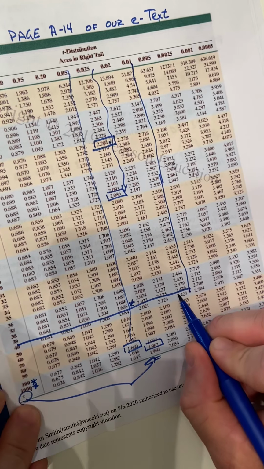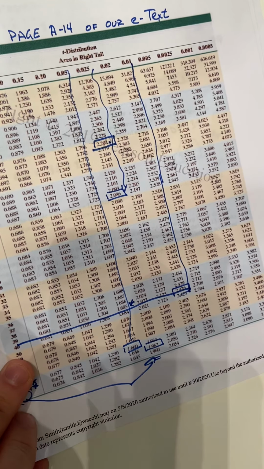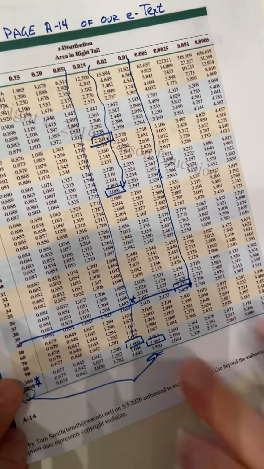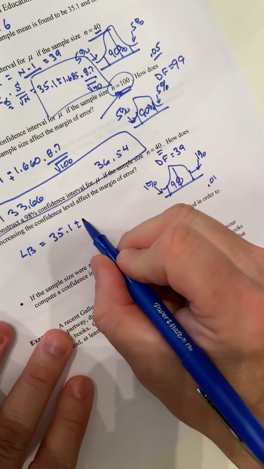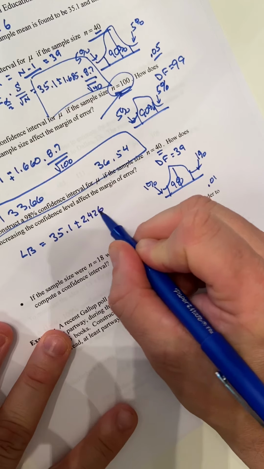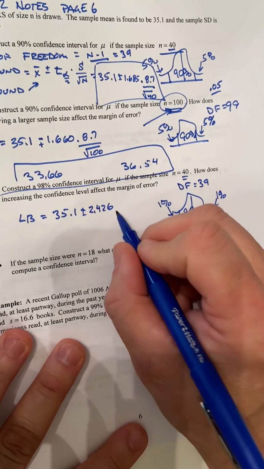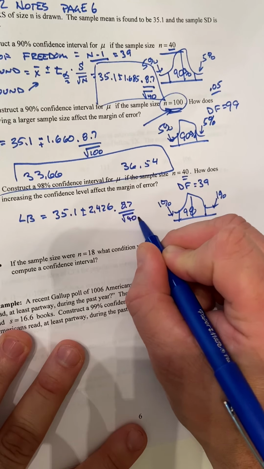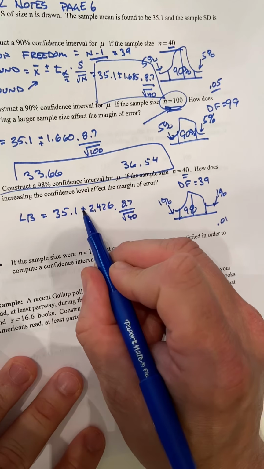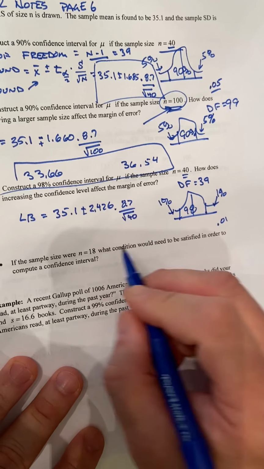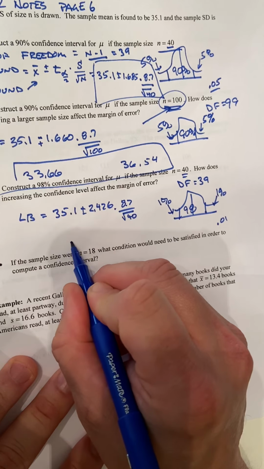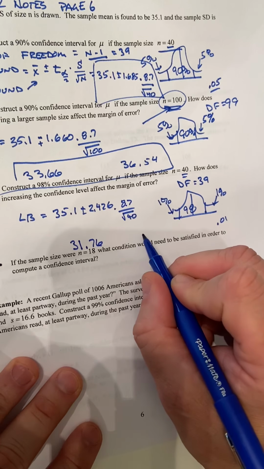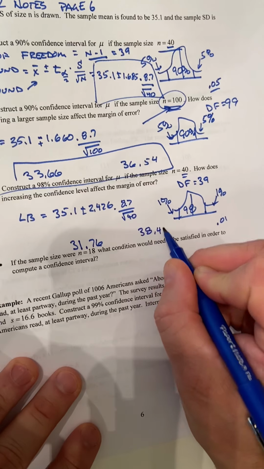I hope you can see this, guys. I got 2.426 times 8.7 over the square root of 40. And to find the upper bound, you just add that value in there. So the lower bound this time is 31.76, and 38.44 is the upper bound.